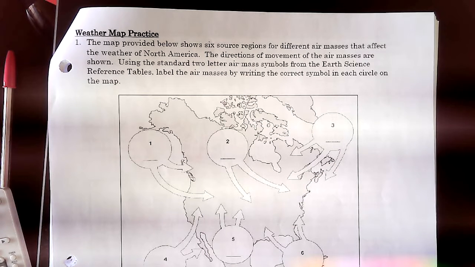So let's start with this weather map. It did ask you, so I saw some people skip it. My guess is you were like, oh, that doesn't look like a question. But if you had read it, it did tell you to label the air masses by writing the correct symbol in each circle on the map. So remember, we're looking for MT, CT, CA, CP, and CT. So they get M's if they're over water, C's if they're over land.